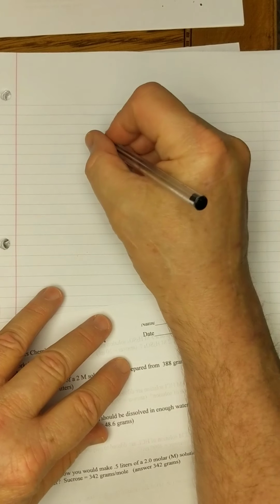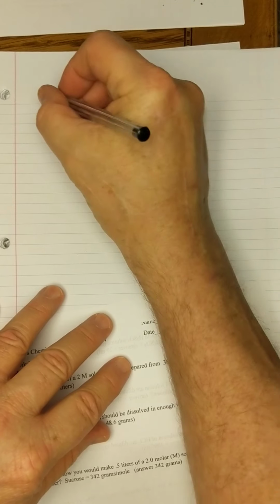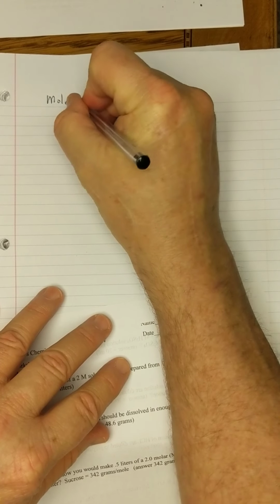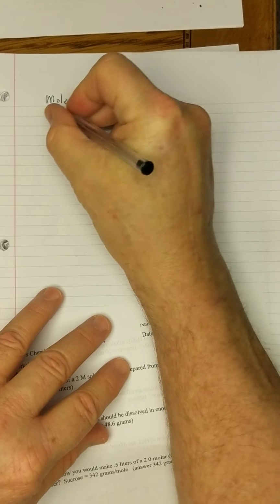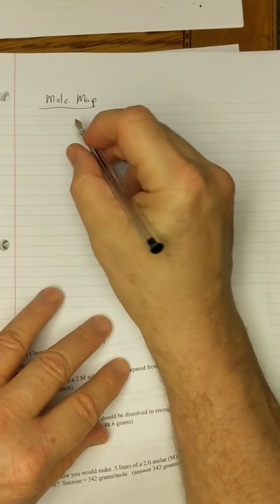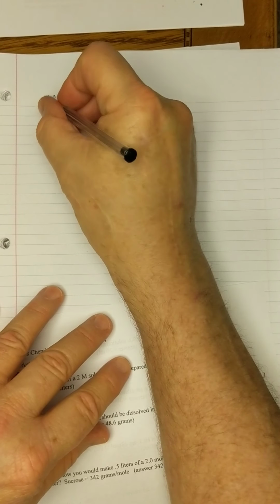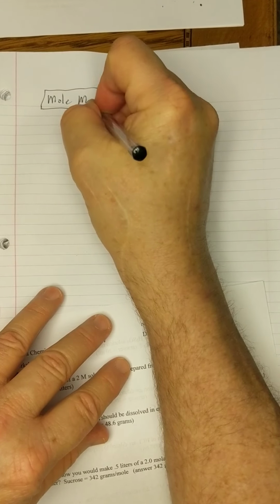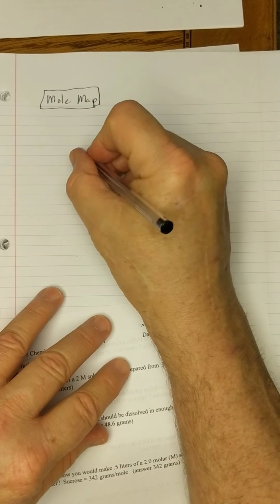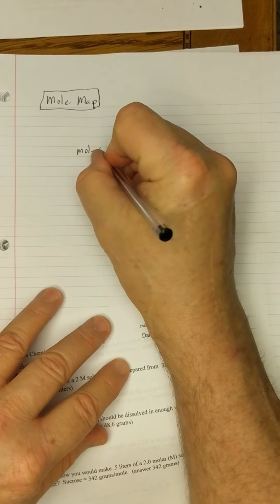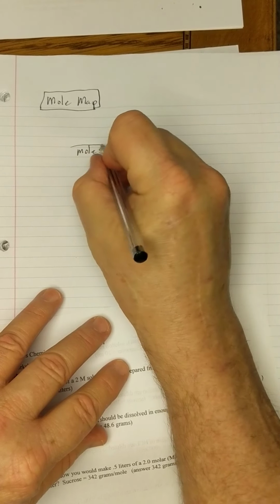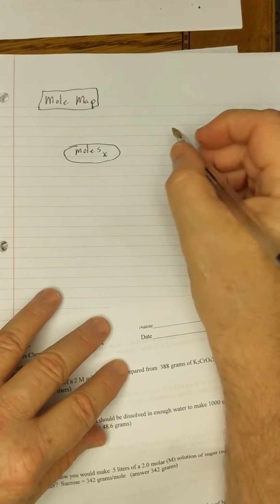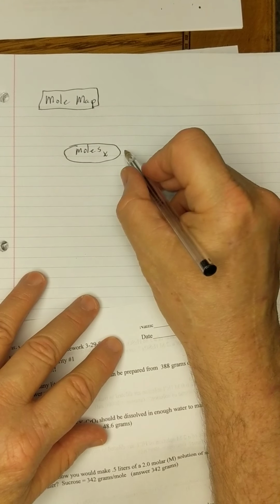And this was the mole map, a concept map for dimensional analysis. If you have moles of X, which things can you go to?